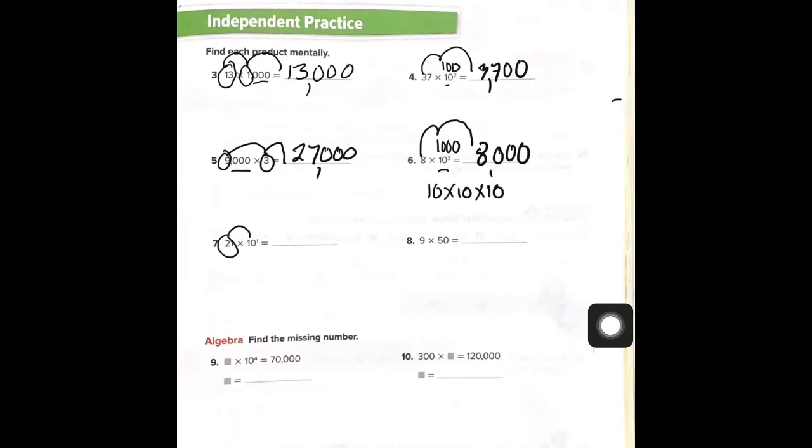Number 7, 21 times 10 to the first power. They're trying to trick you here. 10 to the first power means we just leave it there. So we do 21 times 1 equals 21. Plus the 0 is, well, 210 is going to be our answer.